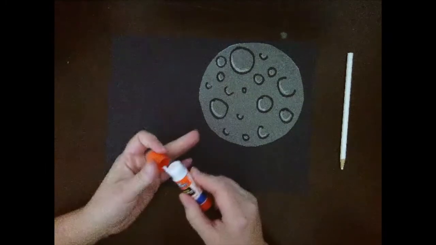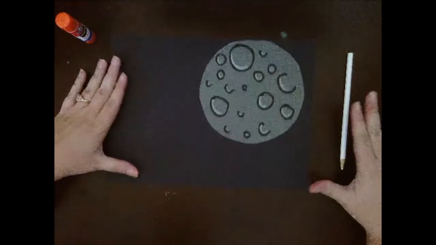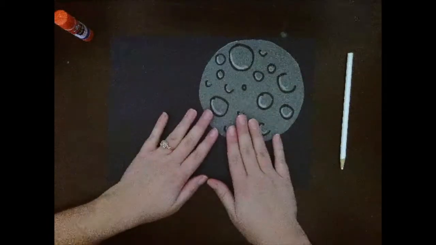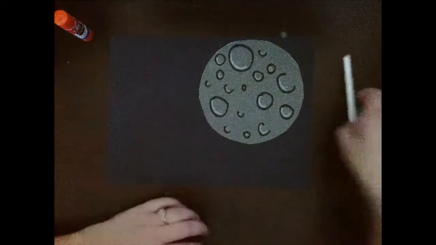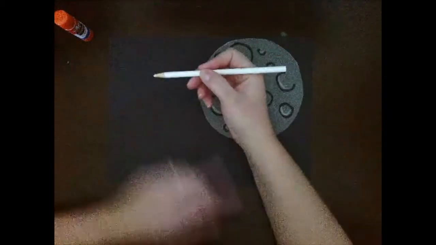As a reminder, you can always pause the video, do your work or the steps, and then come back. Don't think you have to rush and do everything super fast. Pause the video, do the parts of the project, and then start the video again.